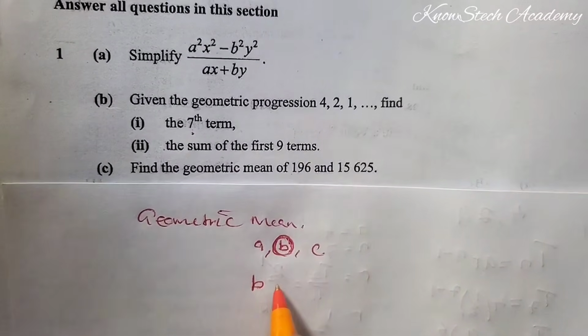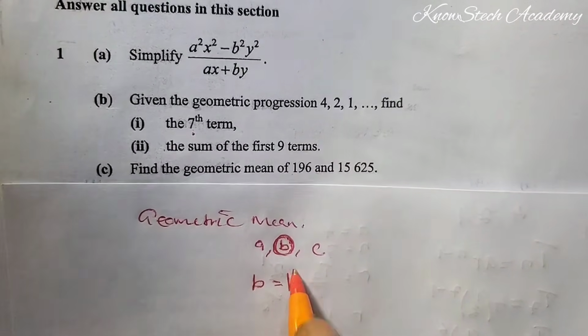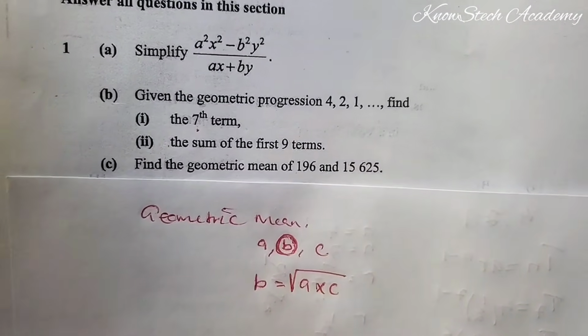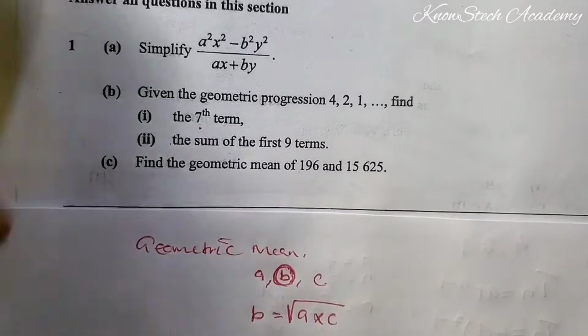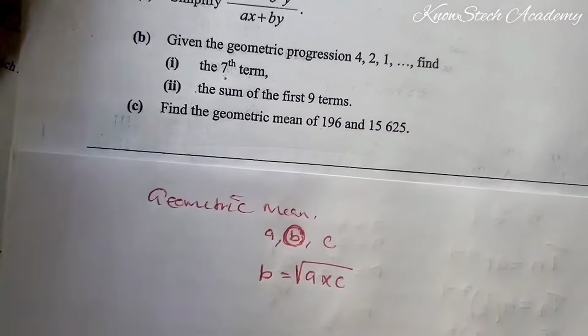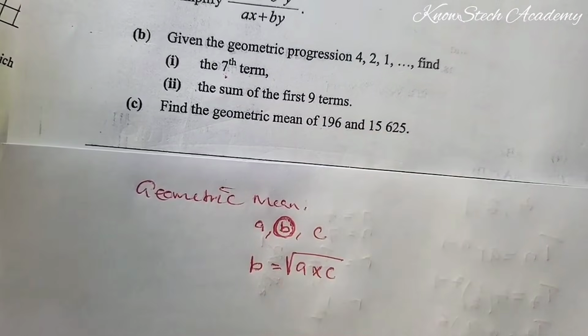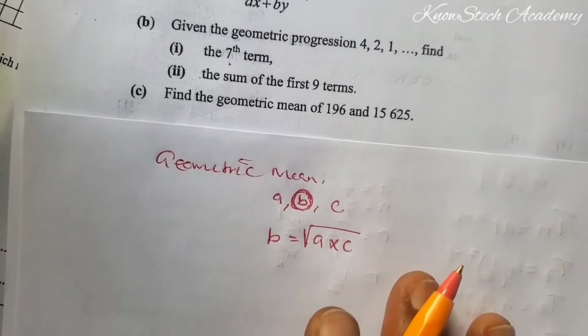So B is equal to the square root of A times C. This is the formula we're going to use even here. We are asked to find the geometric mean of two numbers, so let's use this formula.